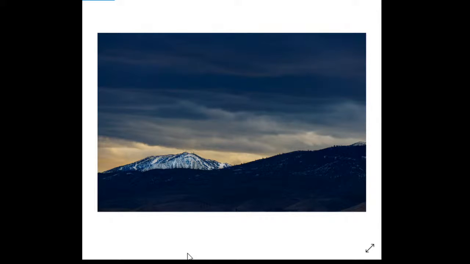But this one is called Distant Ski Haven, and it's sunset in the Sierra Nevada. Just looking out across Reno. When you blow this up in high resolution, you can actually see some of the lights coming on in the city down here below. And then the ski mountain in the distance.